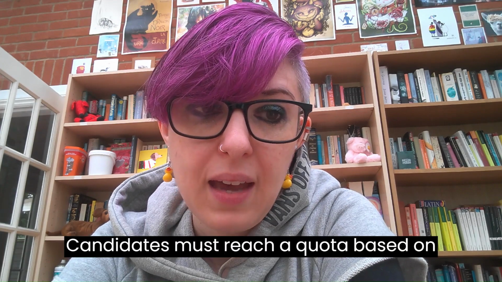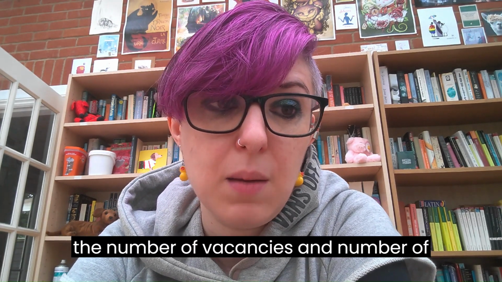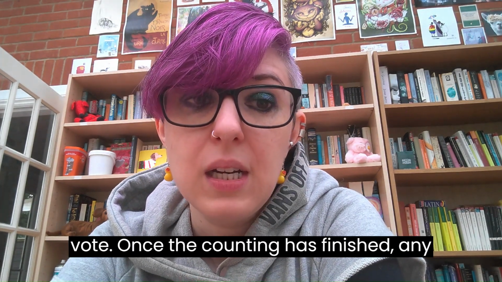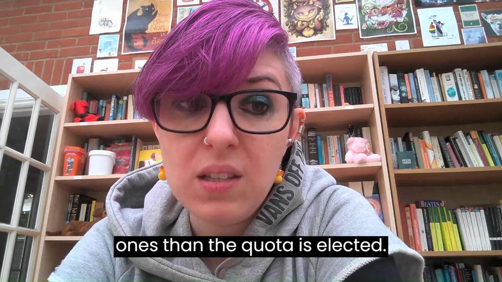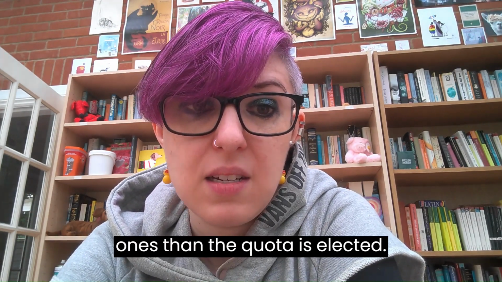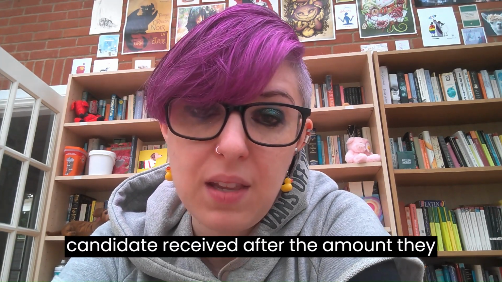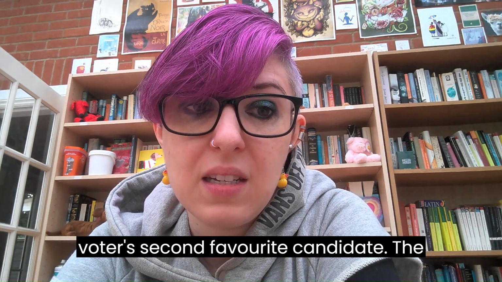There's also a difference in the way in which votes are counted. Candidates must reach a quota based on the number of vacancies and number of votes cast. Each voter has one vote. Once the counting has finished, any candidate who has received more number ones than the quota is elected. But rather than ignore extra votes a candidate received after the amount they need to win, these votes move to each voter's second favourite candidate.